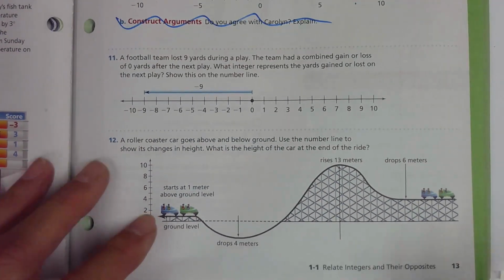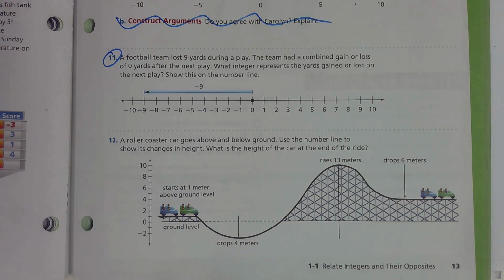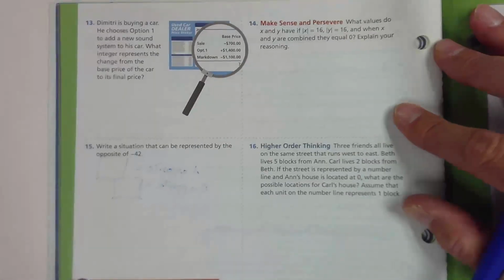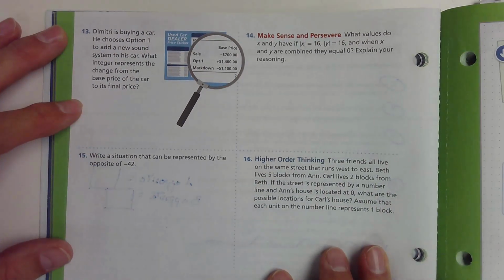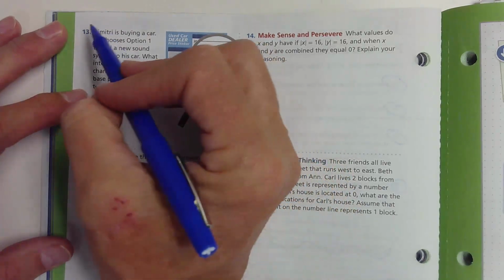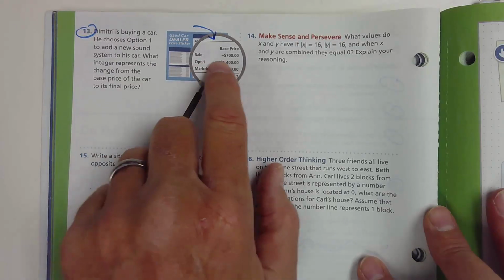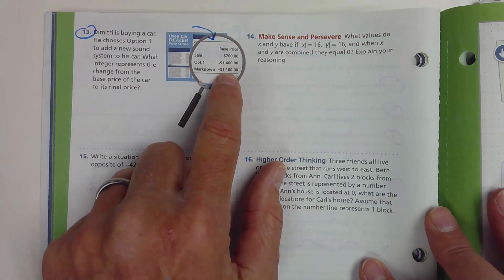11, circle 11. Circle 12. 13. Yeah. So just make sure you reference this chart right here. The sale, option 1, and the markdown. Okay.